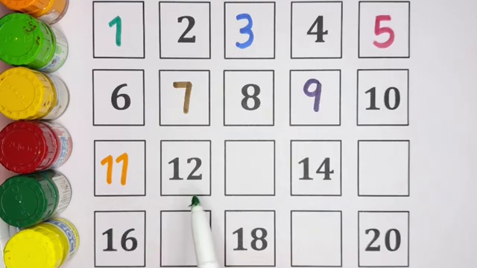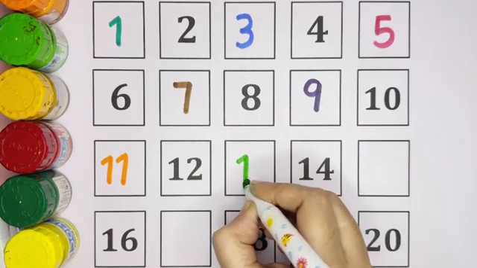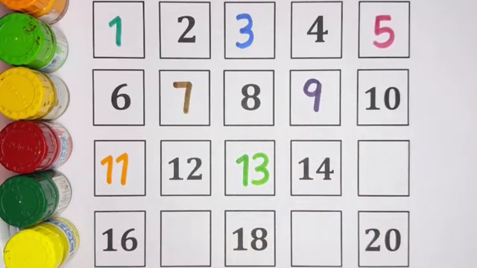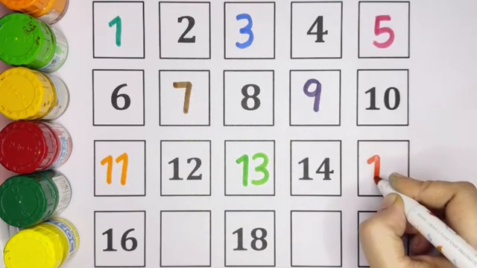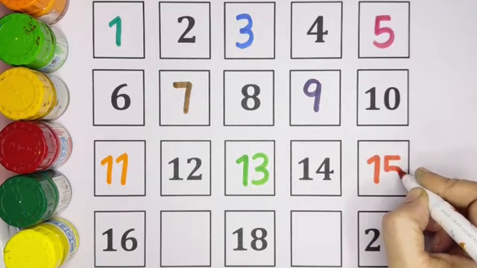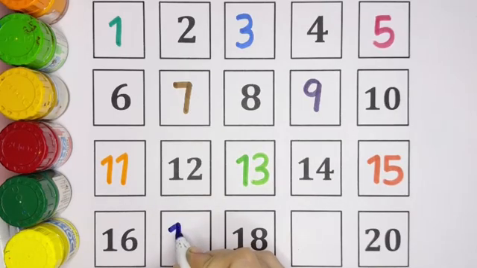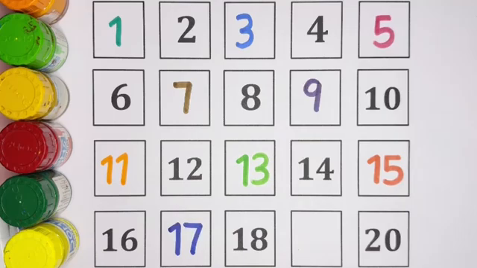Next is 11, 12, 13. 13. Next is 13, 14, 15. 15. Next missing number is 17, 16, 17. 17.